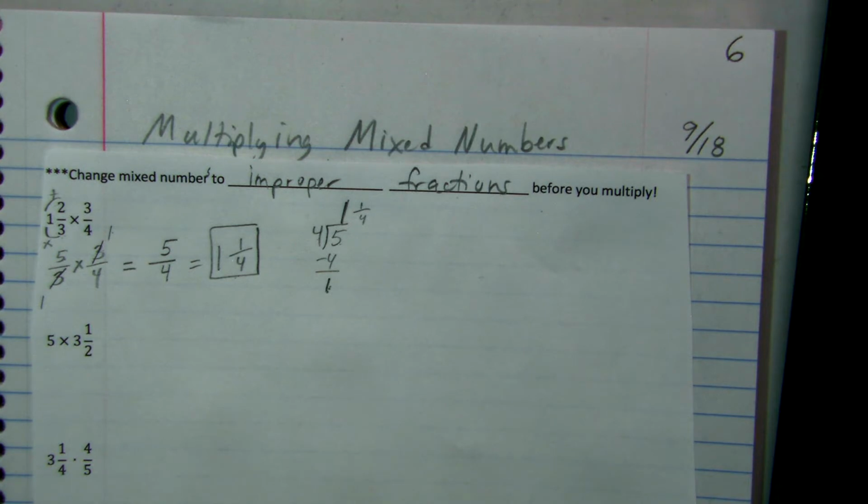The multiplying part works just like what we were doing before. You can cross-cancel, multiply across. But if you don't cross-cancel, like I said, those numbers are going to be huge. It's going to be really, really interesting.